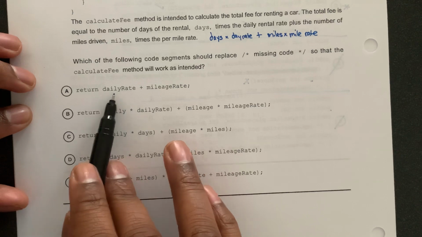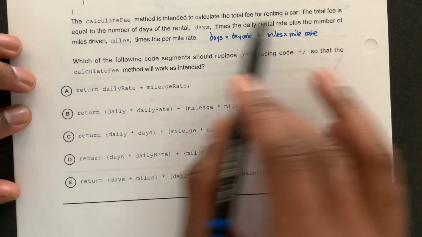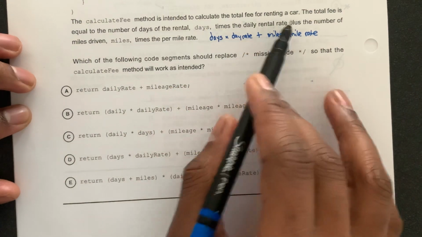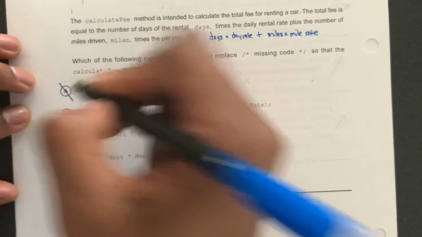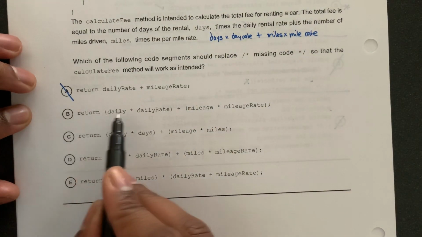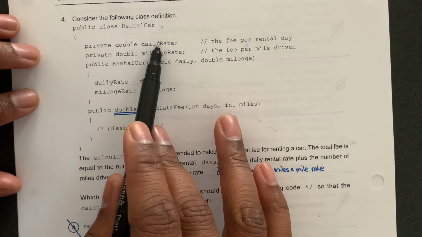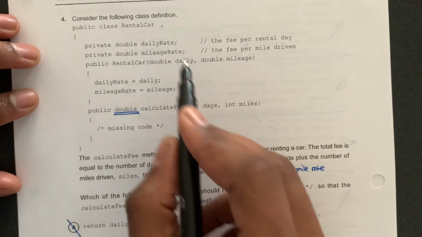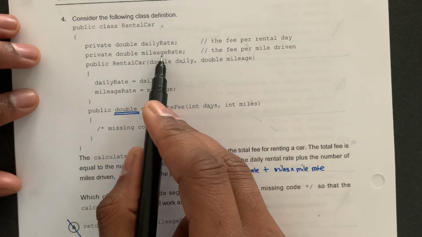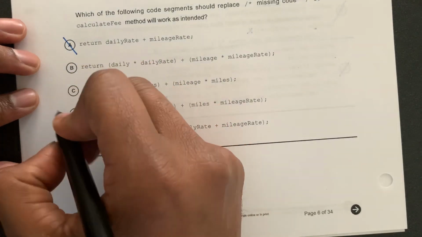So we don't want to just return daily rate plus mileage rate, because it clearly tells us that we have days times daily rate plus miles times mile rate. So A is going to be incorrect. For B, we need to return, now daily rate is going to be a variable times days. So what we're really looking for is daily rate times days plus mileage rate times miles. So that's going to be D as our correct answer.